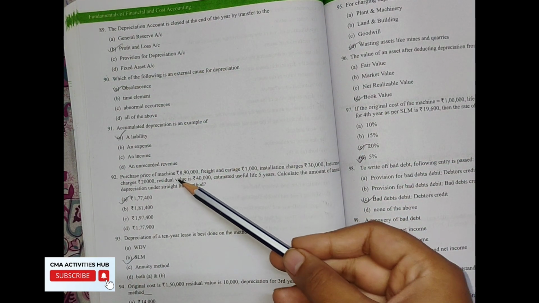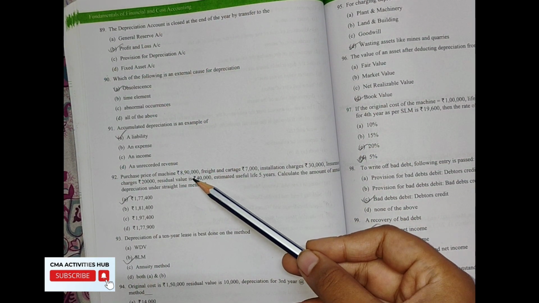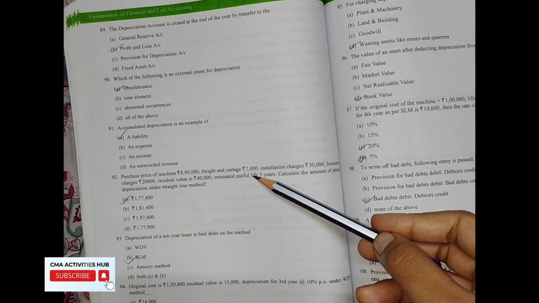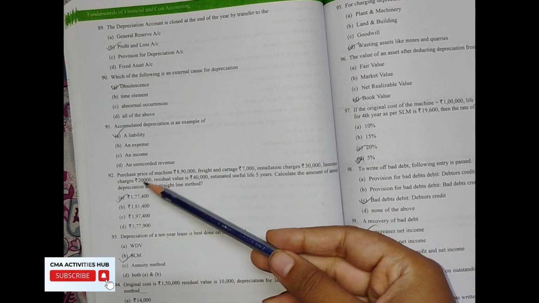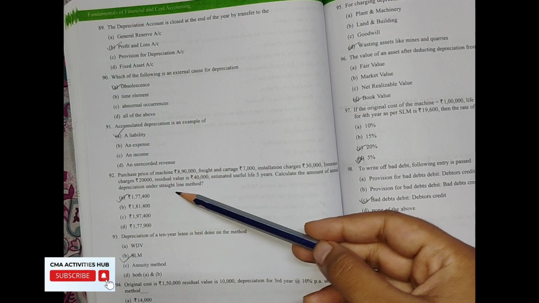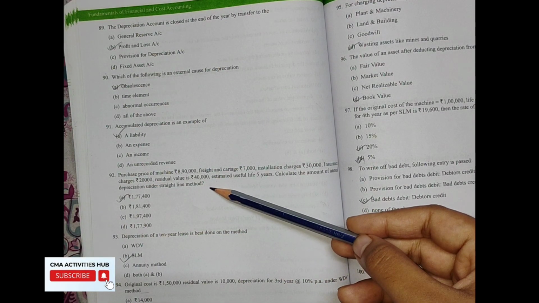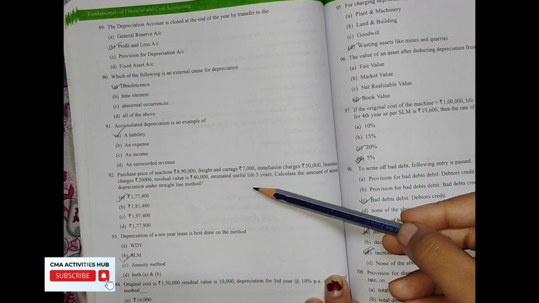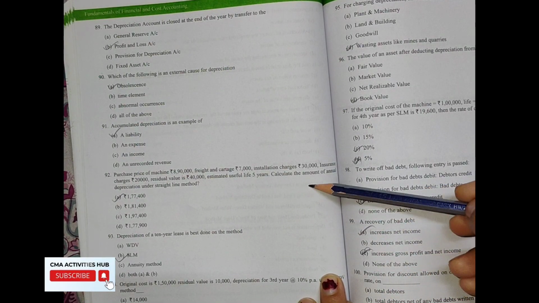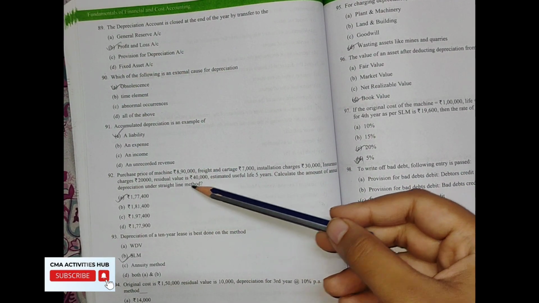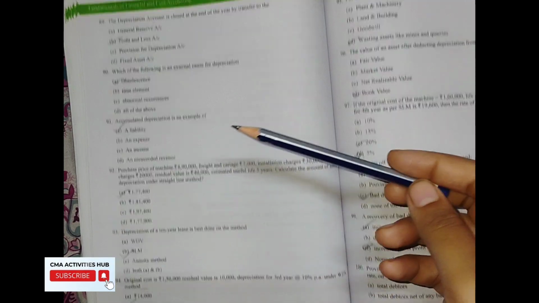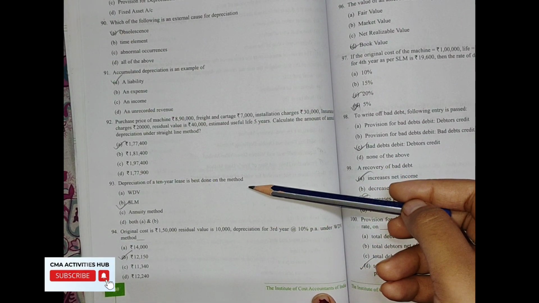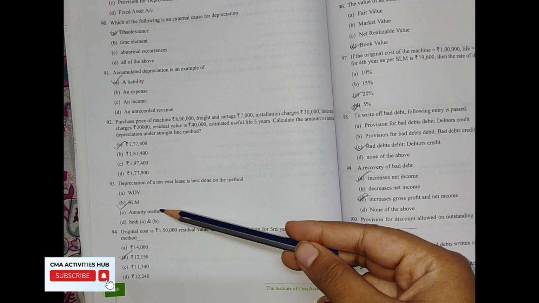Purchase price of a machine is 8,90,000. Freight and cartage rupees 7,000. Installation charges rupees 30,000. Insurance charges rupees 20,000. Residual value is rupees 40,000. Estimated useful life 5 years. Calculate the amount of annual depreciation under straight line method. It is 1,77,400. Depreciation of a 10-year lease is best done on the method SLM.